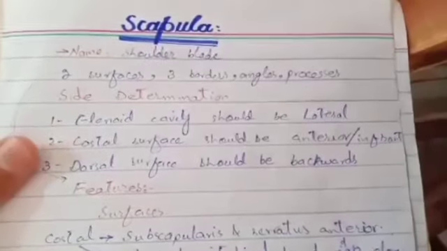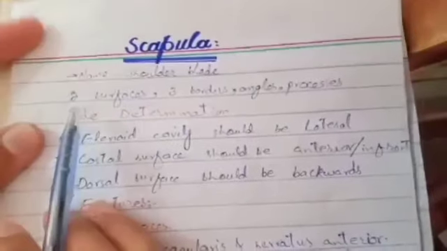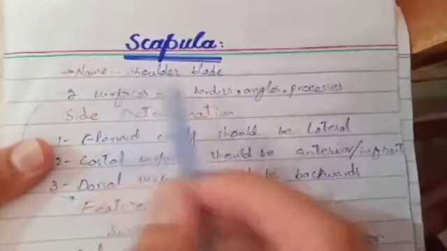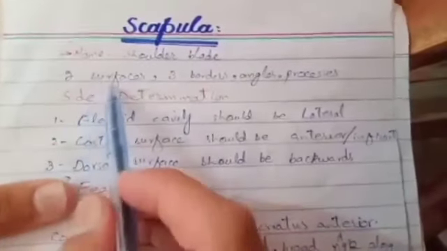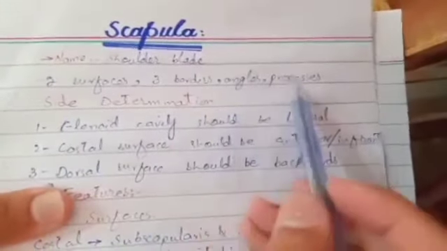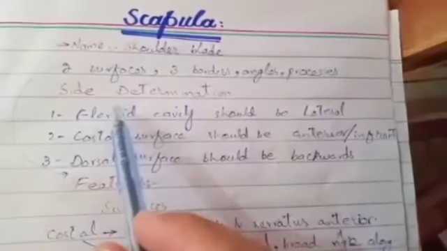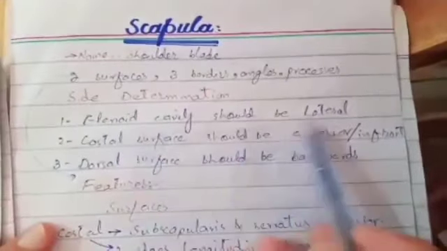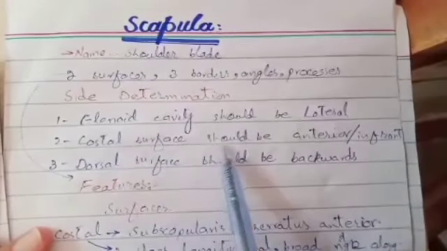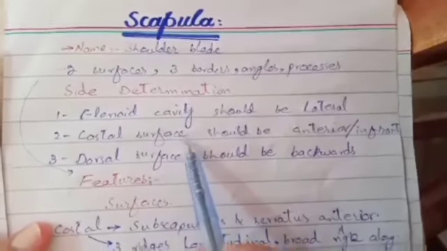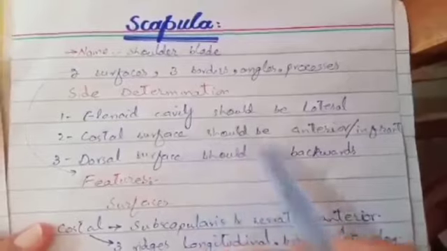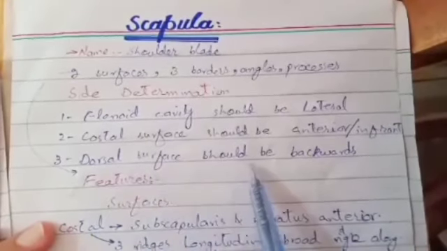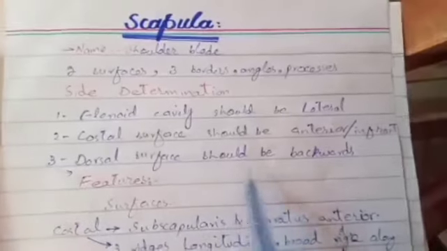Sorry, I forgot the revision today, so let's take a quick review of scapula. First of all, its name is derived from a Latin word which means shoulder blade, and it has two surfaces, three borders, three angles, and three processes. And its side determination: the glenoid cavity lies on the lateral side, the costal surface which is concave forward should be anterior, right? While the dorsal surface, which is convex, should be backwards.